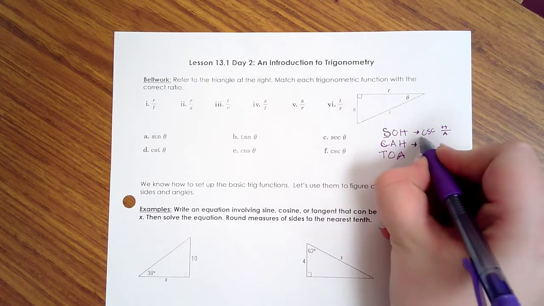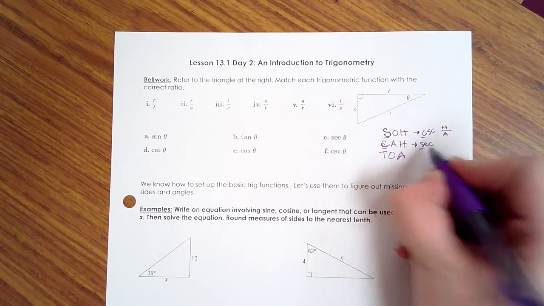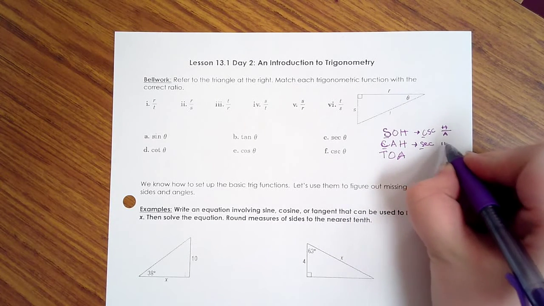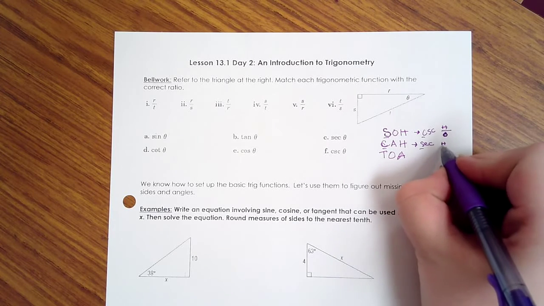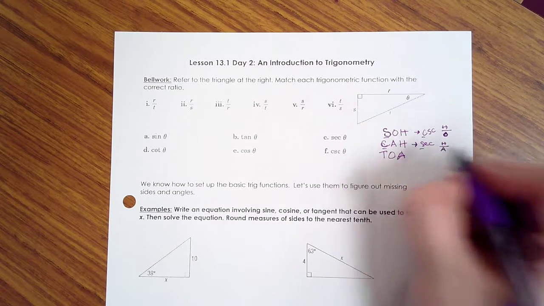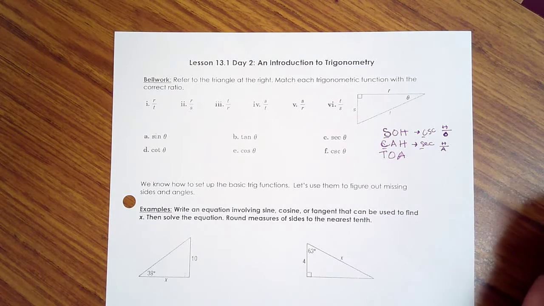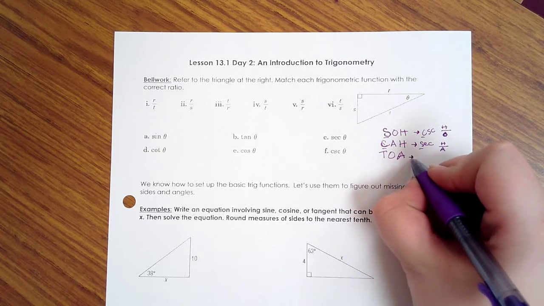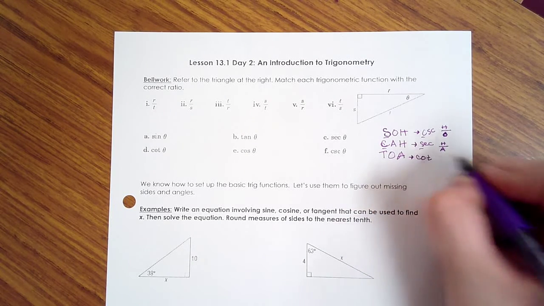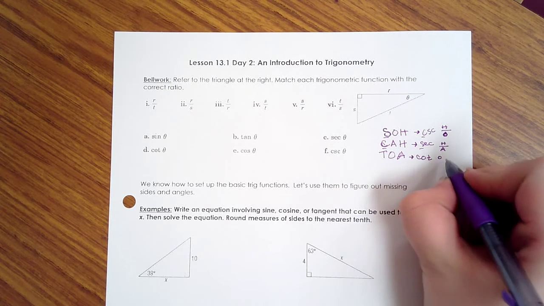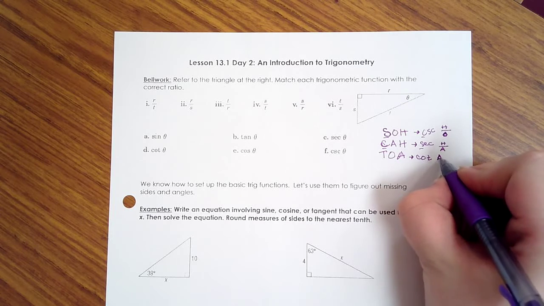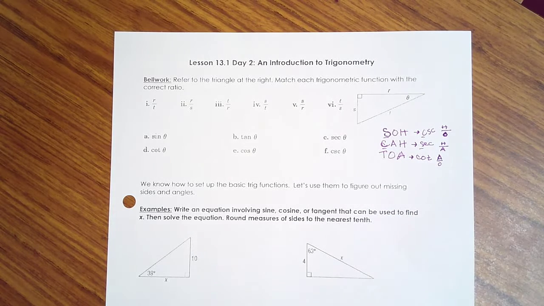Notice our S has to match with our C has to match with our S. I meant to write this as an O, my apologies. And then this is H over A because it is the reciprocal of my cosine. And then, of course, tangent goes with cotangent. If tangent is opposite over adjacent, that means that cotangent is adjacent over opposite.